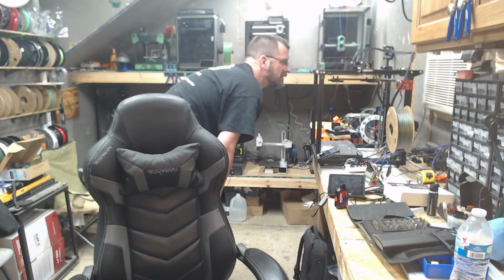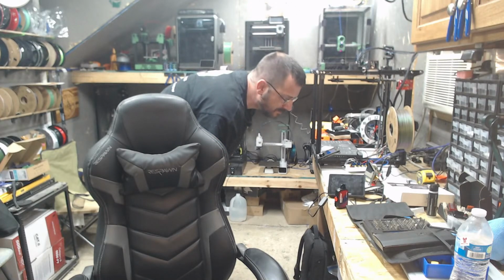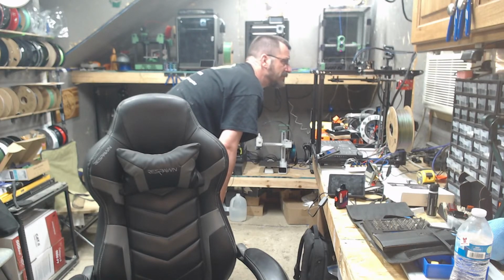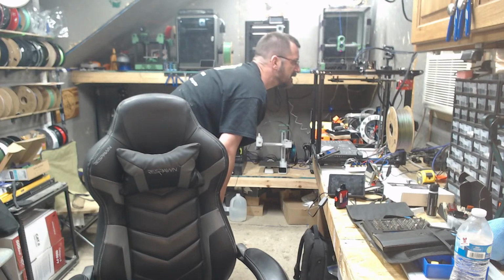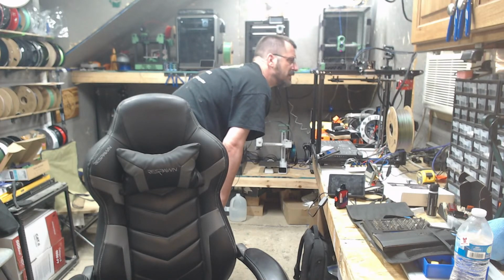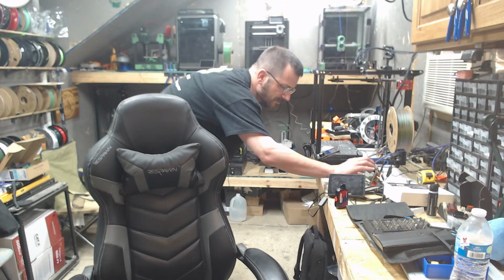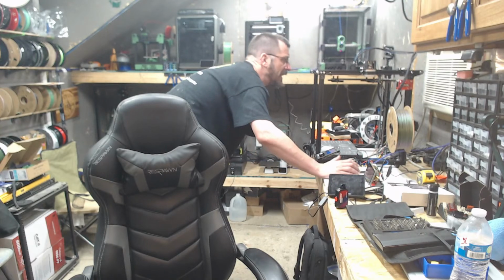Okay. I think that's good. Went plus or positive 2. Let's see that first layer. Let's go a little bit more. 2.5.